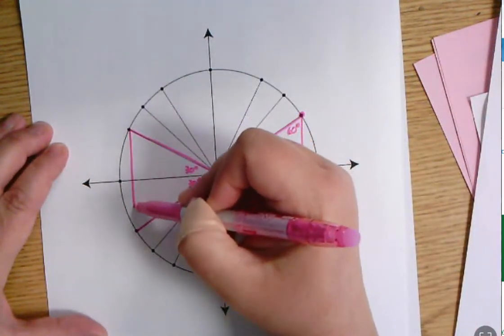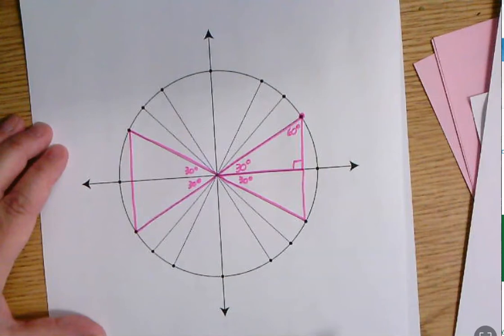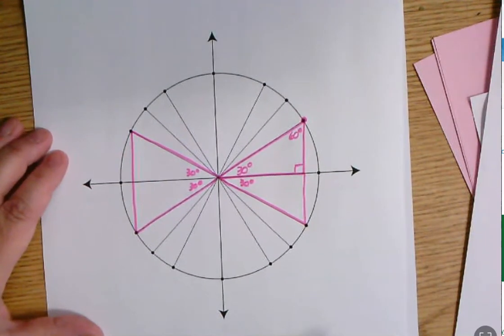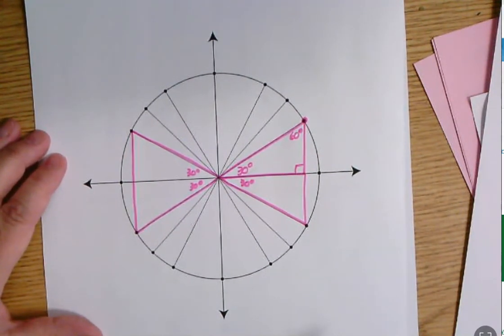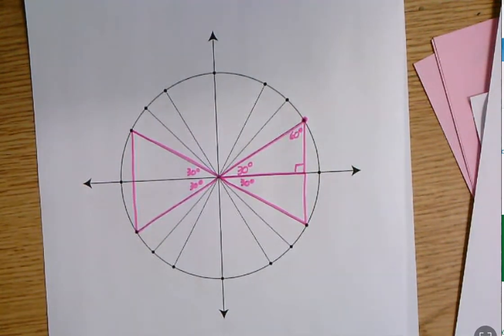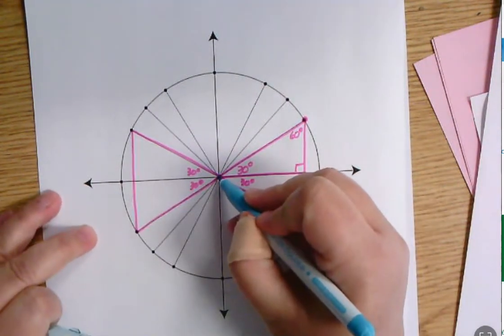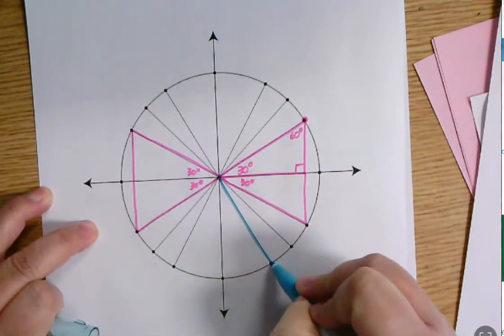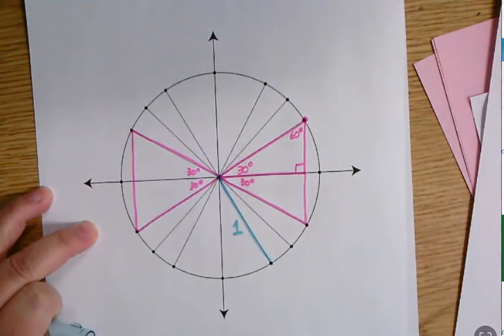Now, why is it called the unit circle? Because the idea here is that my circle has a radius of 1 unit. From the center to the edge, anywhere here, is 1 unit.